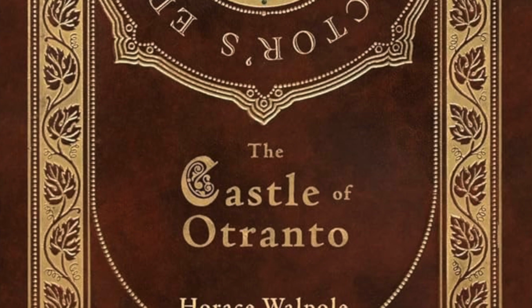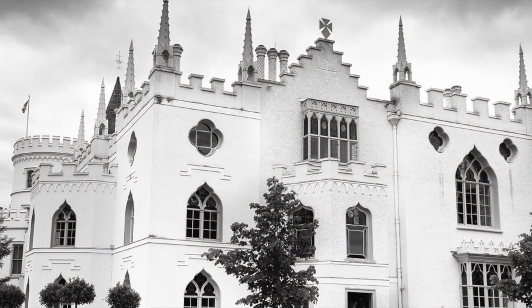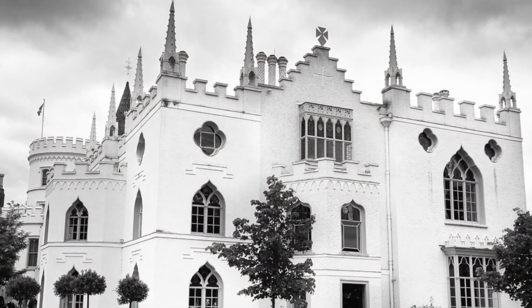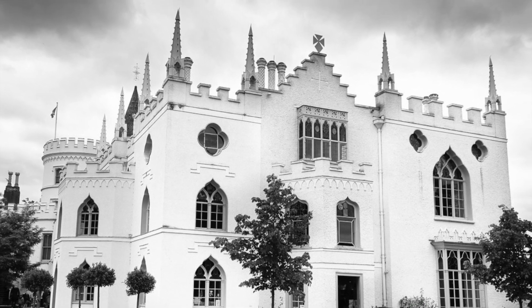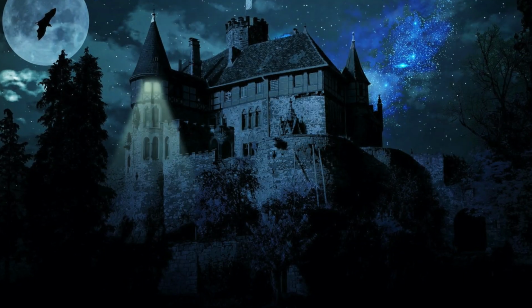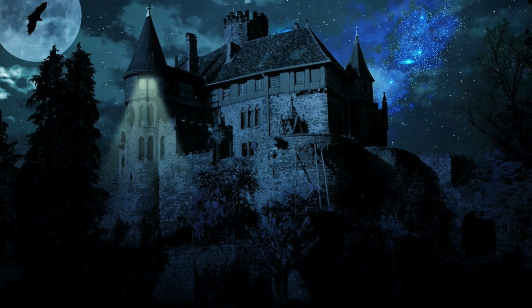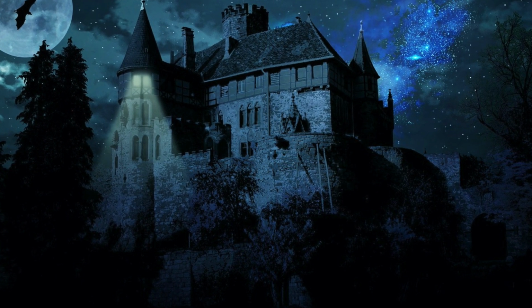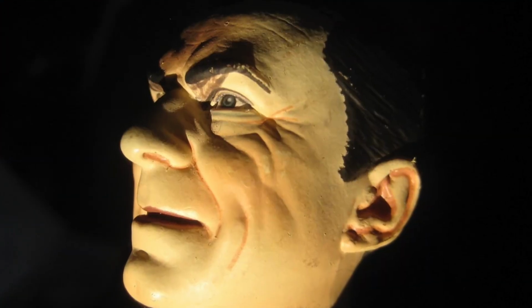Walpole was inspired by Gothic architecture, even building his own Gothic-inspired mansion, Strawberry Hill House in London, which fueled his imagination. The Castle of Otranto set the template for what would become the Gothic novel: a crumbling castle, mysterious prophecies, ghosts, and a sinister villain.